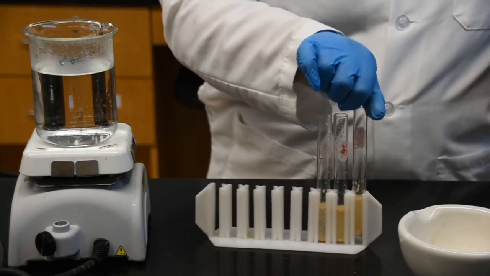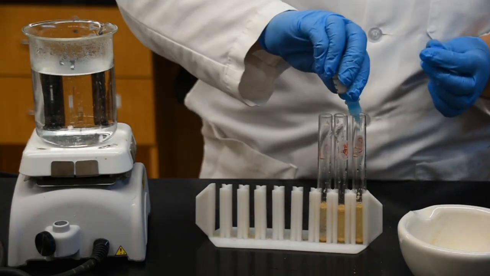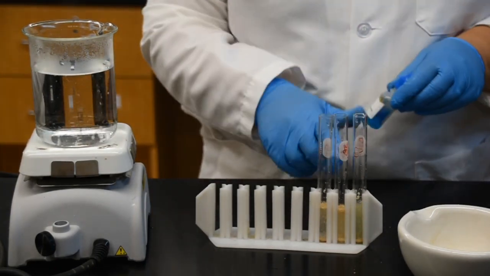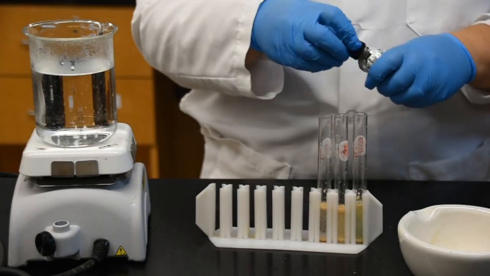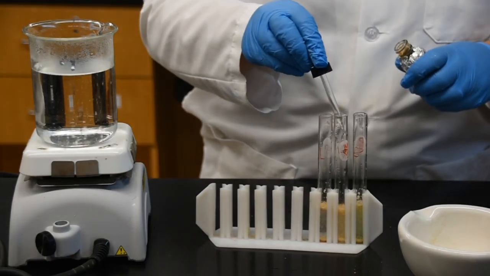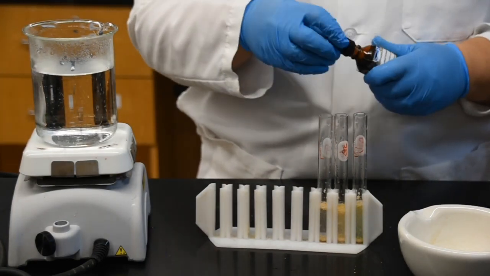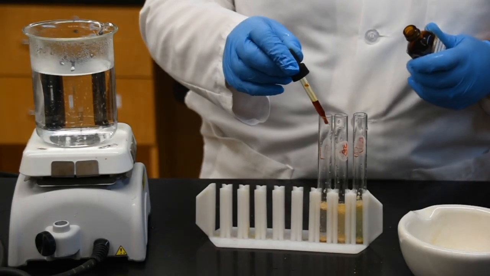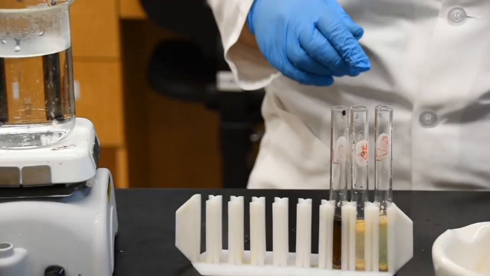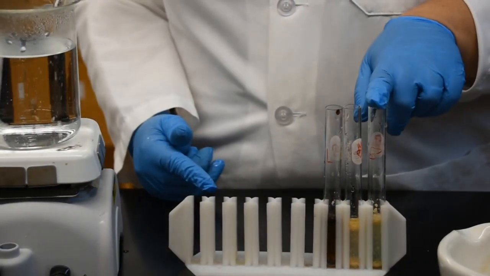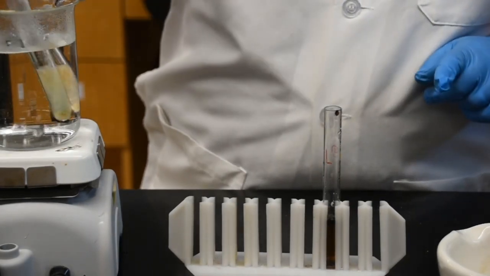Again, to the one that is labeled B, I'm going to add my Benedict's to see if there is simple sugar present. To the second one that is N, that's testing for protein, so I'm going to add my ninhydrin. And to the third sample, I'm going to add my Lugol's iodine to see if there is any starch present in it. Again, the ones for Benedict's and ninhydrin need to be heated, so I'm taking these samples, mixing them and placing them in water.